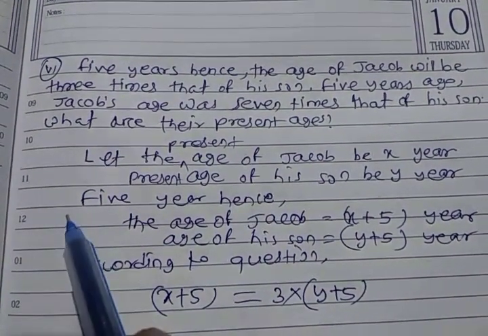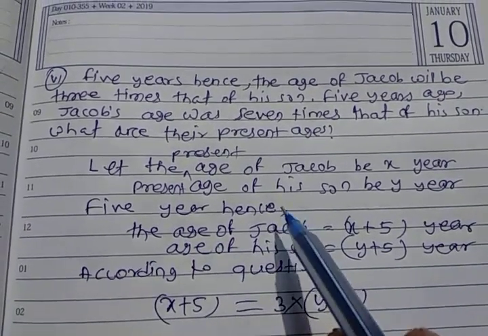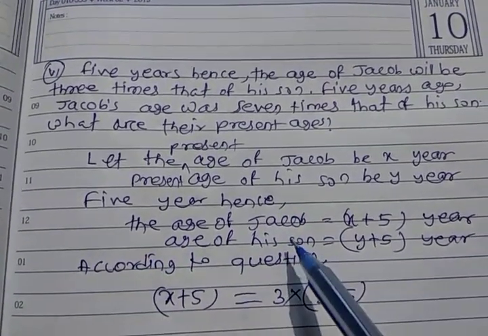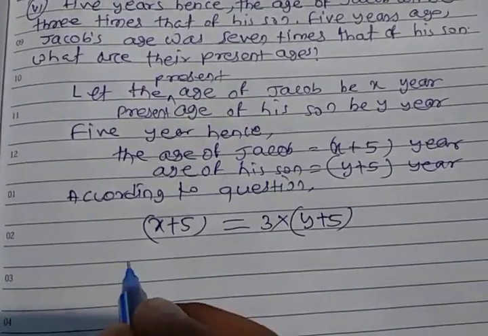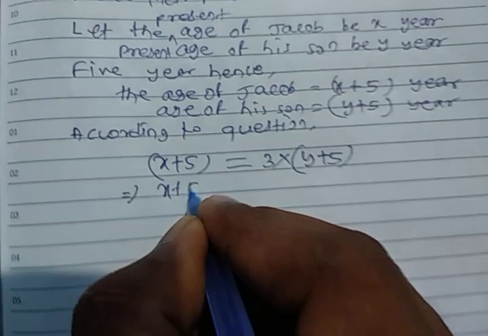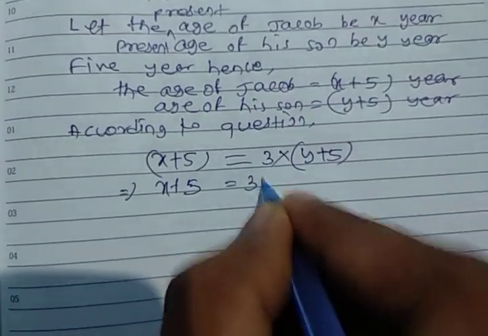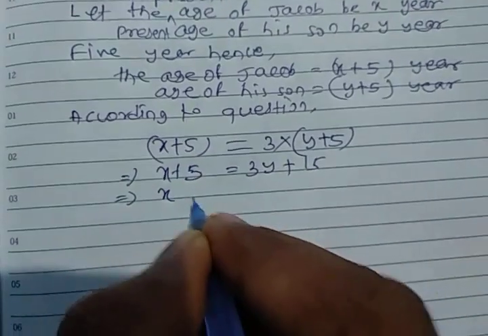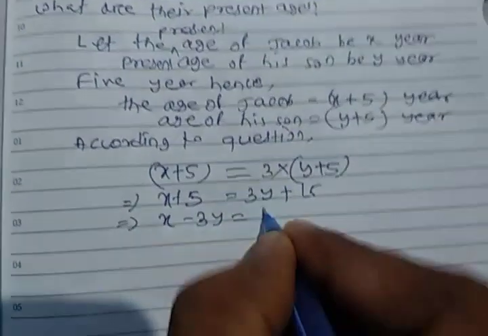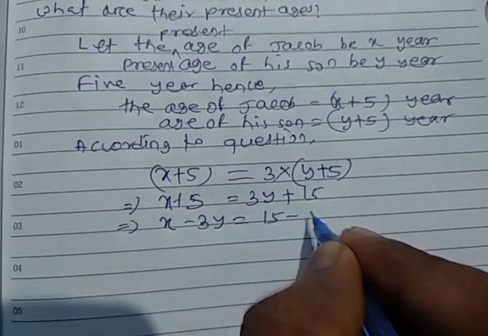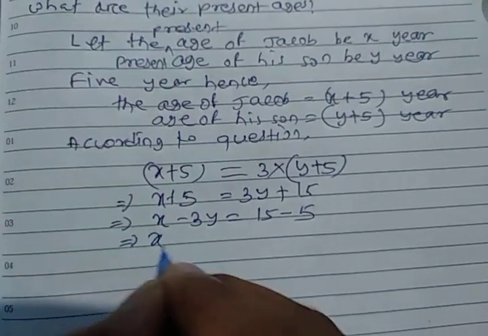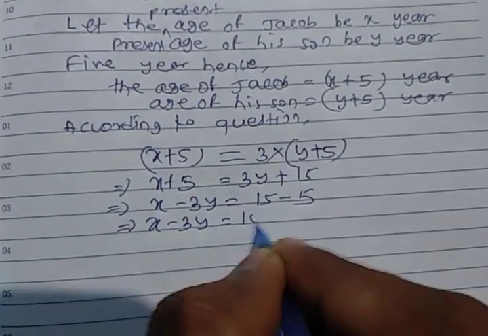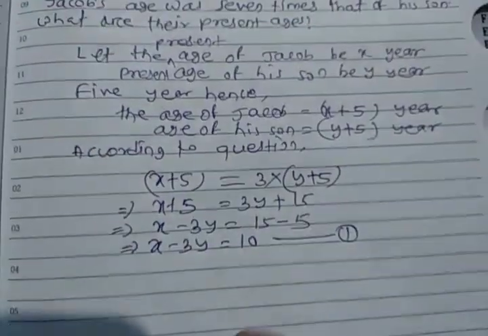Before that, we have to find the age of Jacob and his son 5 years hence. Then solving, x plus 5 equals 3y plus 15. Then 3y comes here as minus 3y, and 5 goes to that side as minus 5, so x minus 3y equals 10. Equation 1.